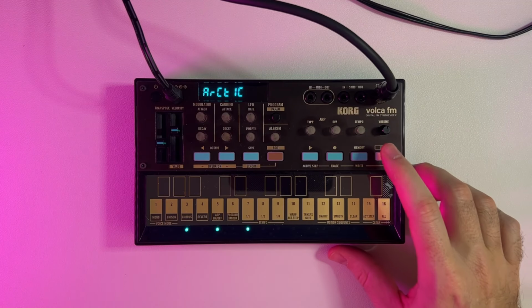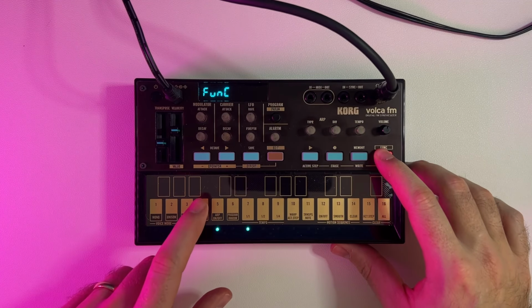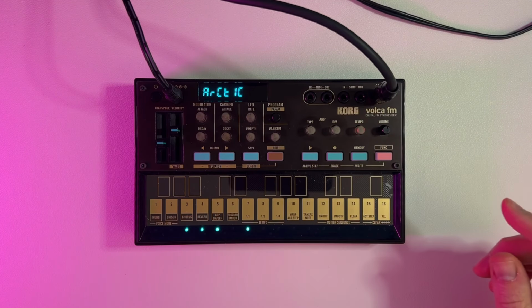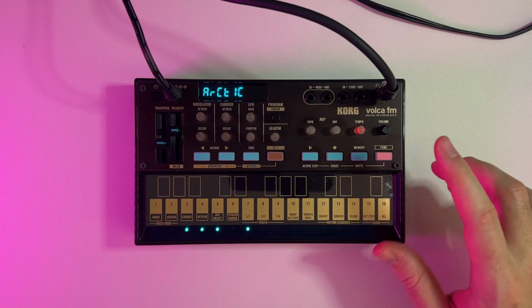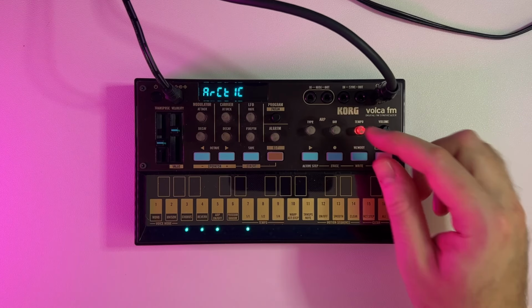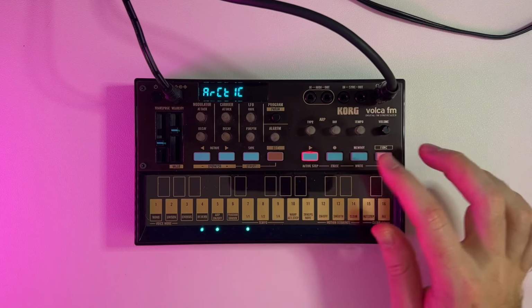Now let's add a little reverb. I'll hold Function and hit pad 4 for reverb. And to adjust the reverb depth, I just hold Function and adjust the div knob.